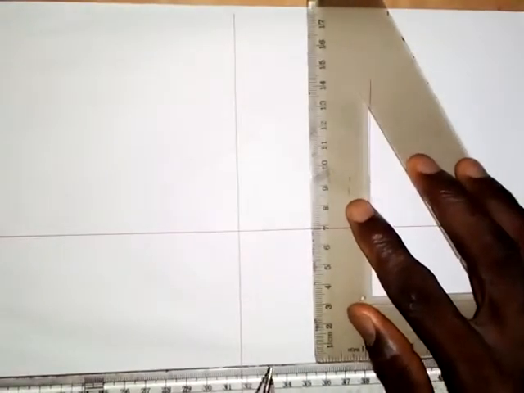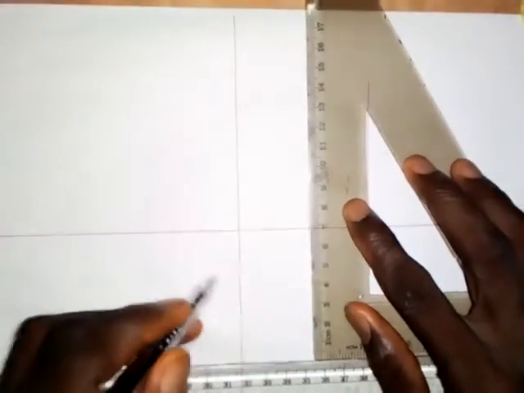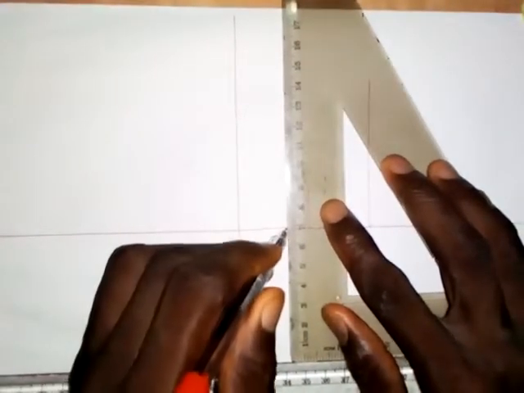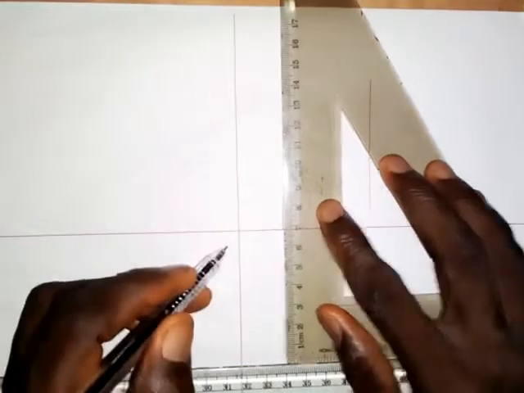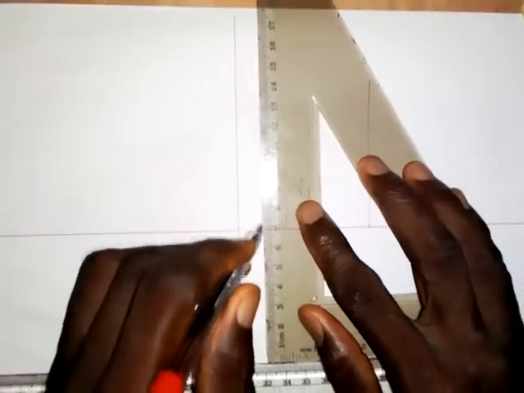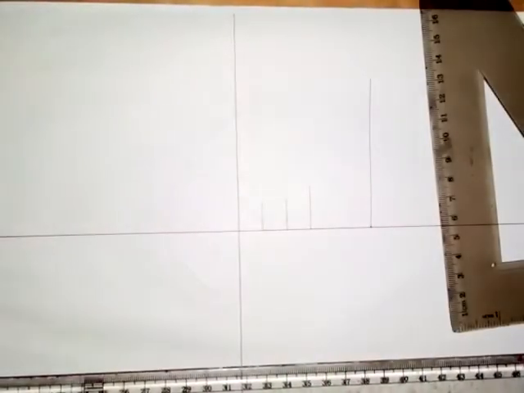So here we draw. I will just make this a short line. This also I'll make it short like this, and this I'll make it a short line.